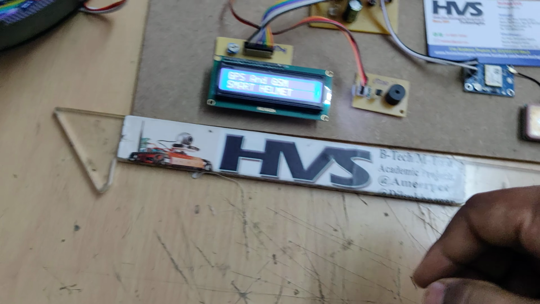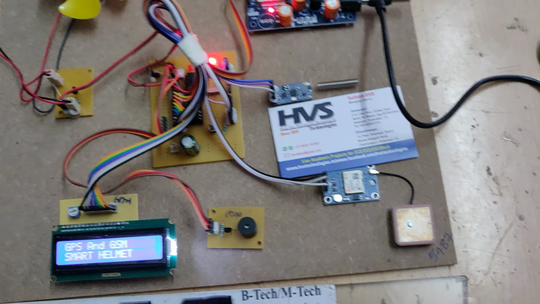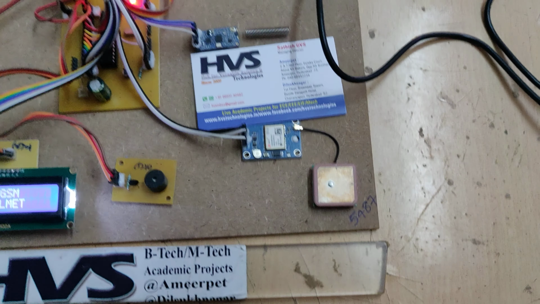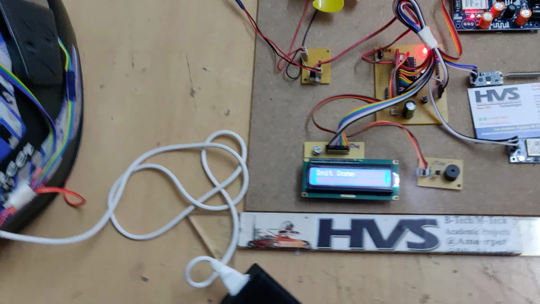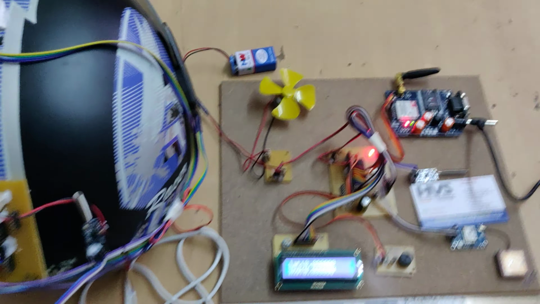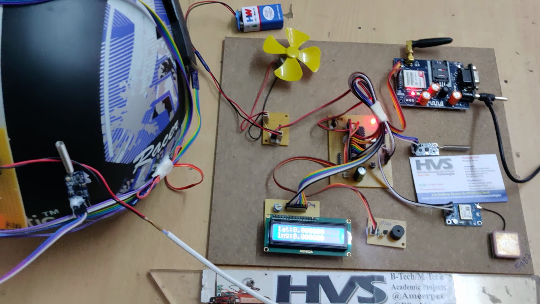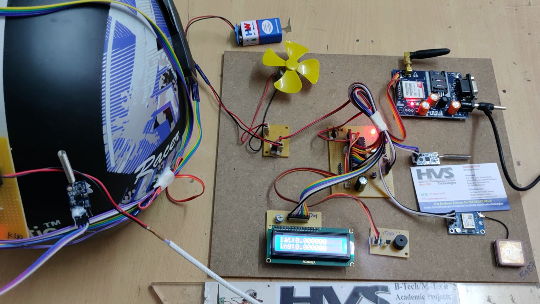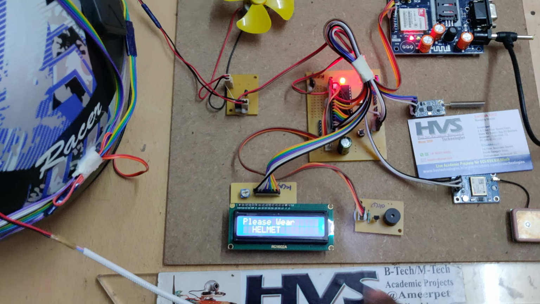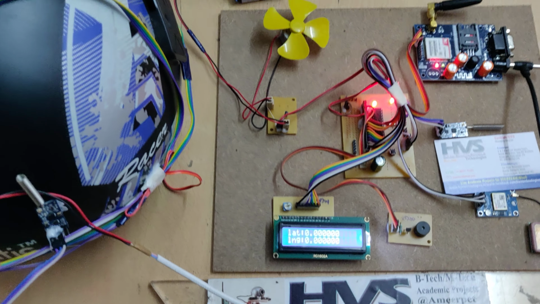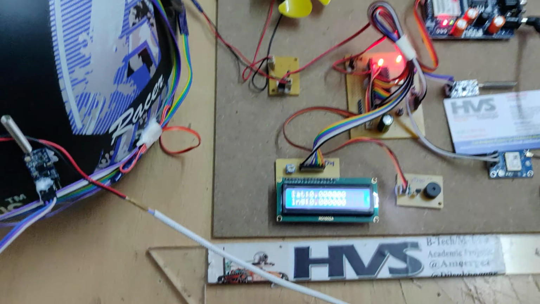Now you can switch on the power supply to this helmet section. When you switch it on, as of now there is no helmet mounted, that's why the please wear helmet message is displaying on the LCD screen.